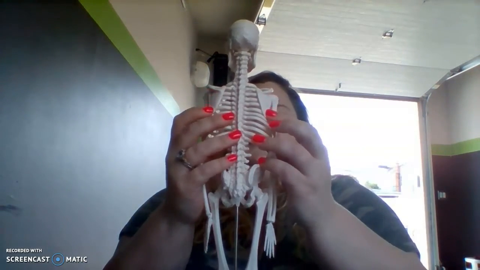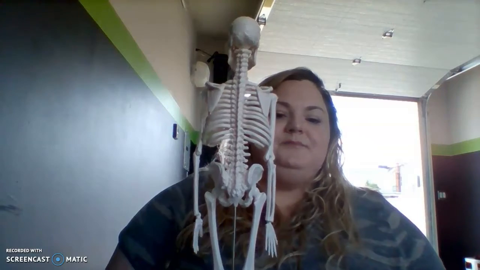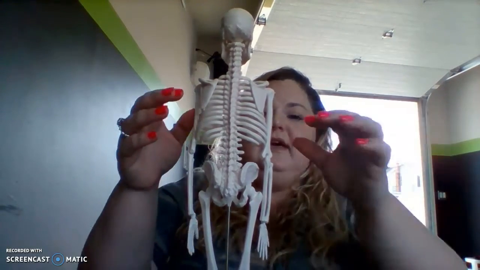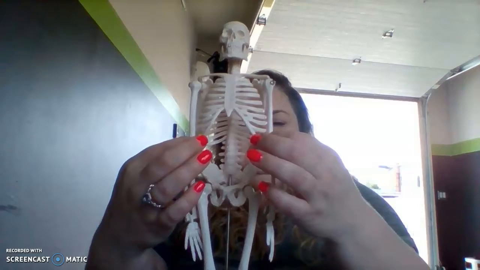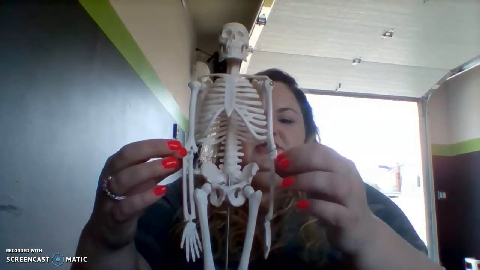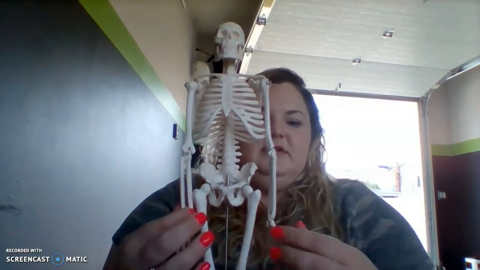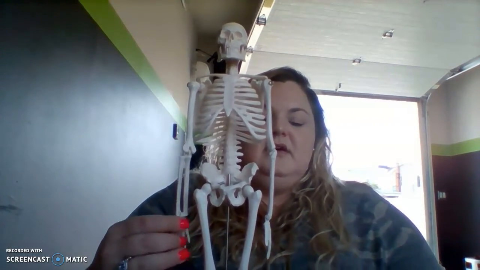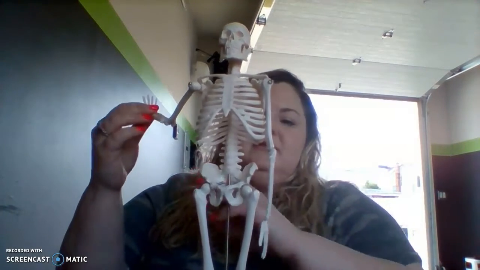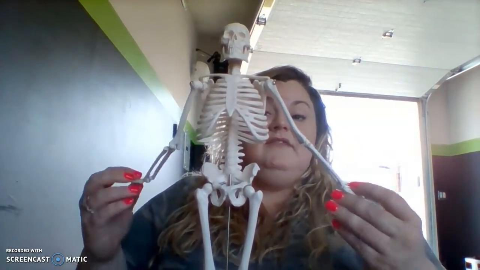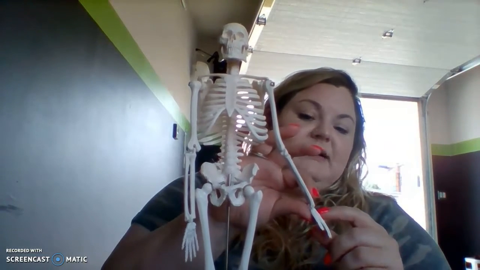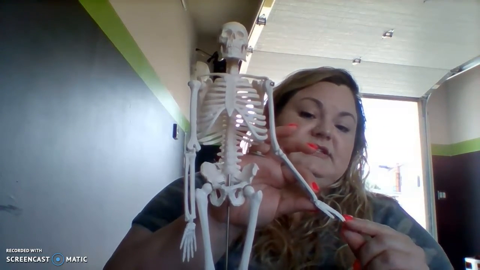We have 2 of these as well. We have the upper limbs, which would be the 2 humerus, the 2 radius, and 2 ulna. Then we'll go down to the carpal bones, which are also the wrists. We have the metacarpals, which would be the tops of the hands, and the phalanges down over at the bottom.